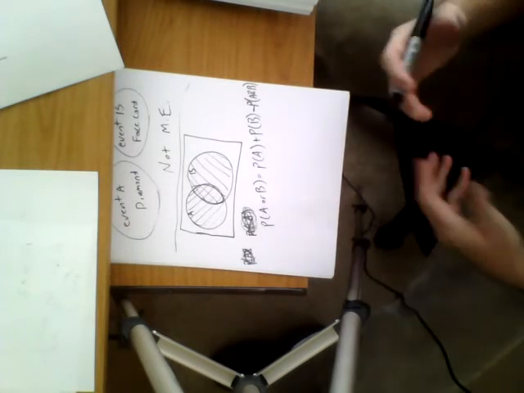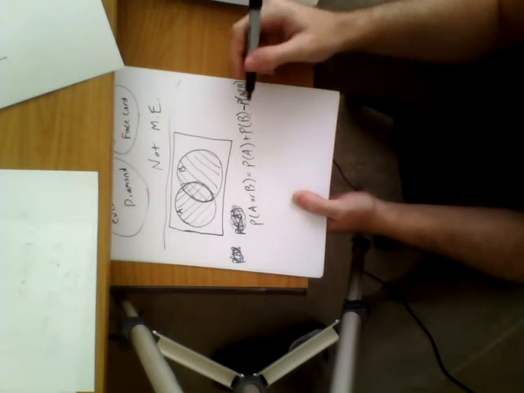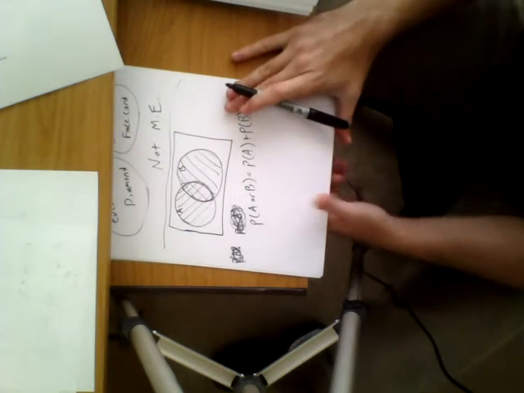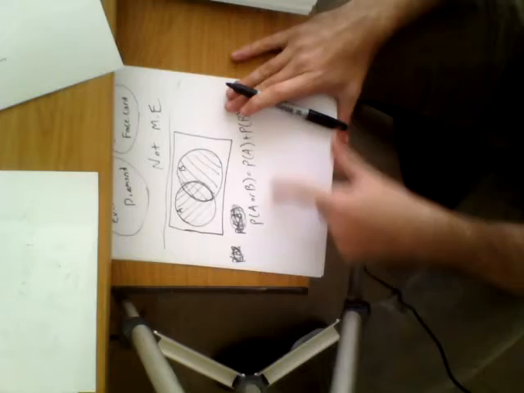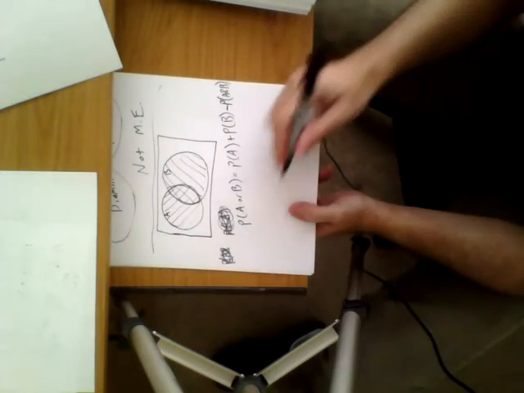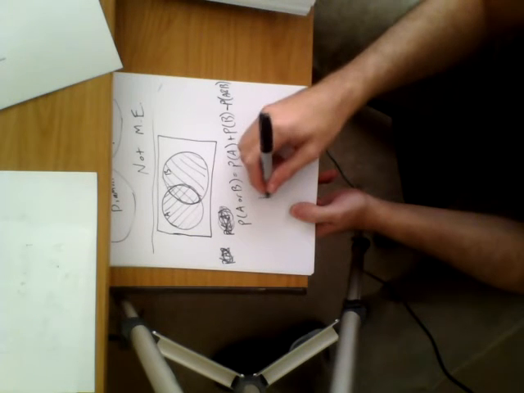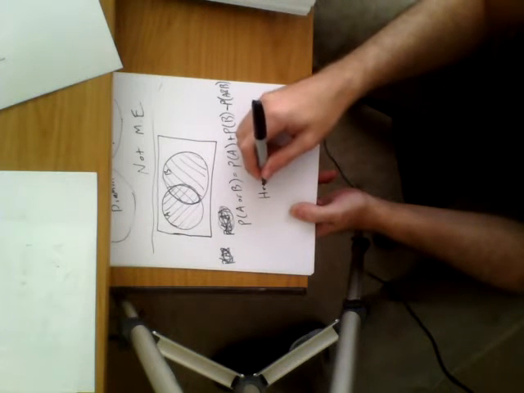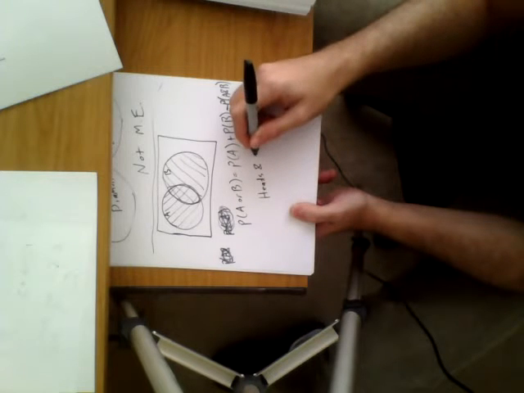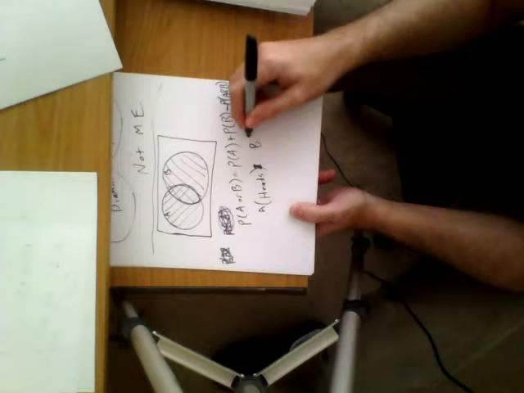Your book offers another one, without this part, saying if they're mutually exclusive, this is what we have. But let's look at that. What if 2 events are mutually exclusive? For instance, let's look at this heads and tails. Let's call event A heads and event B tails.